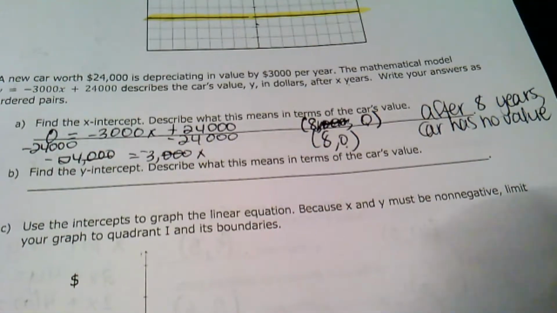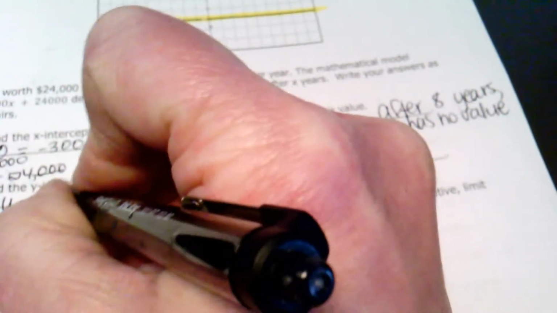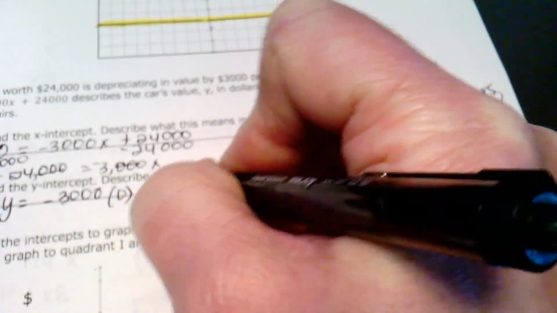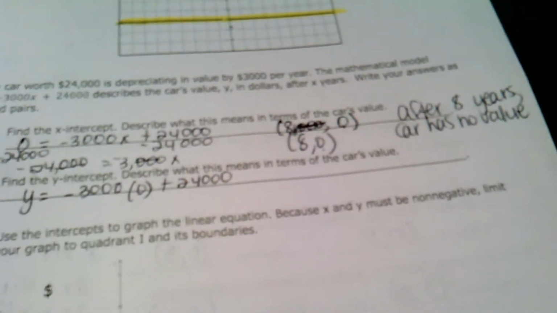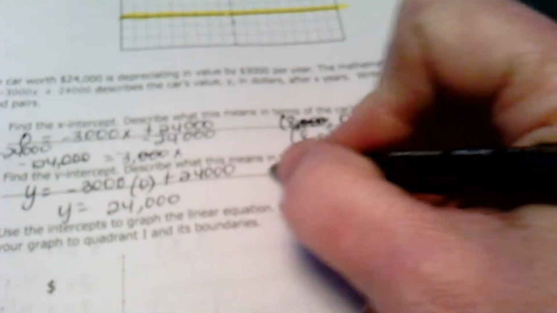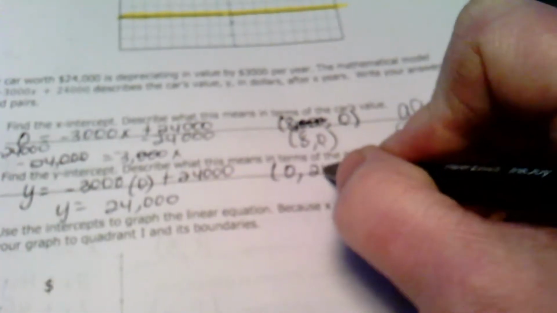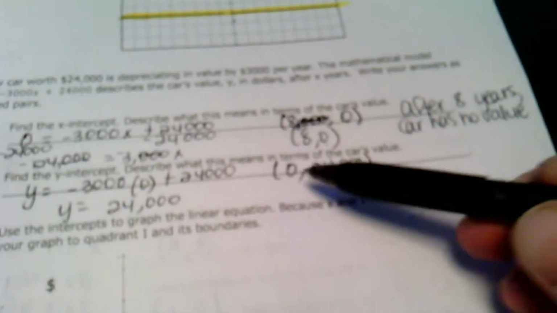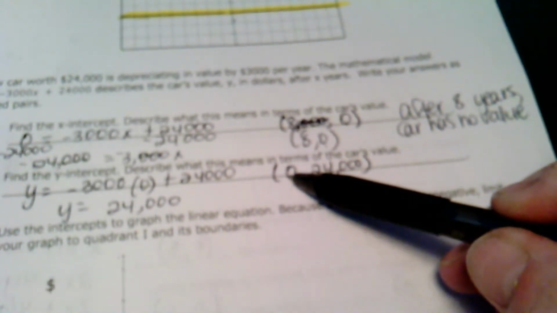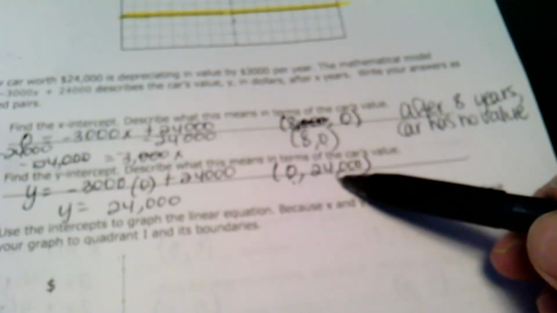Alright, the y-intercept, we're going to set the x to 0, and then we're going to solve. So when we do that, it comes out to a nice, even, pretty number. So then we would write that in terms of an ordered pair. And then what this means is at 0 years, so new, the car is worth $24,000.